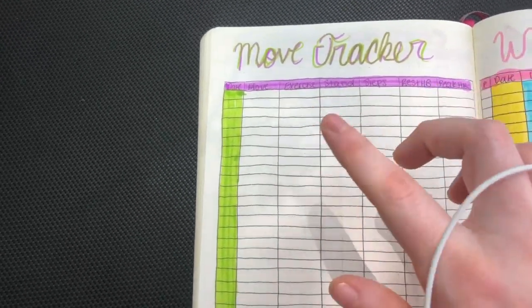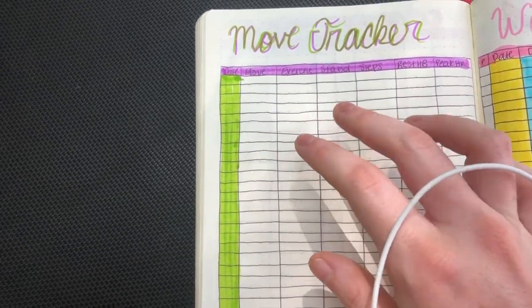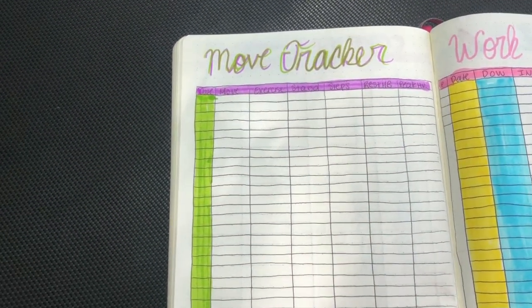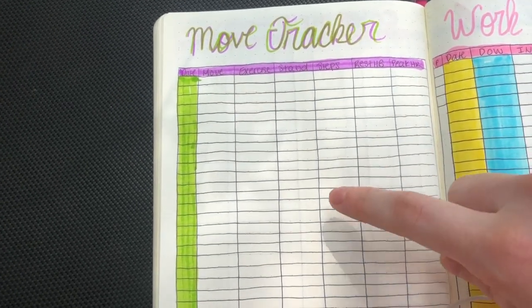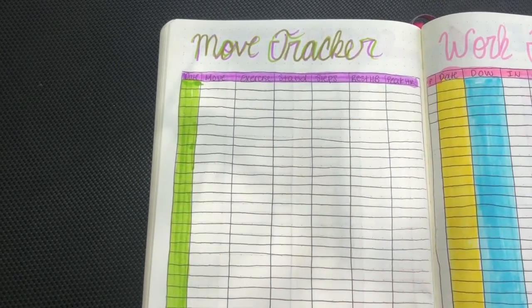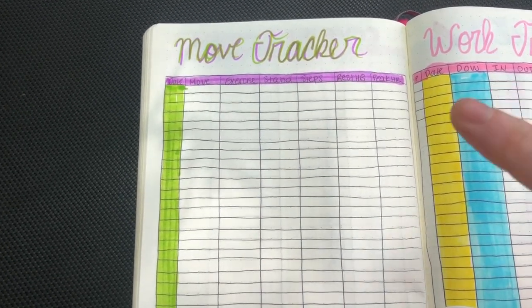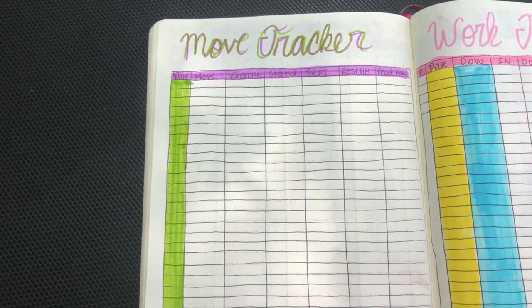So this is the move, exercise, and stand. Those are all in the app, like I said, with the Apple Watch. I also have my steps in there, which are also included in that app. The resting heartbeat and peak heartbeat are in a different app that I downloaded to my phone. I write these stats down every single day, and it helps me to see.